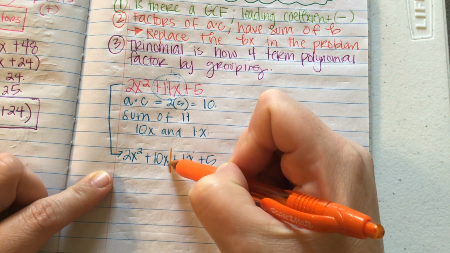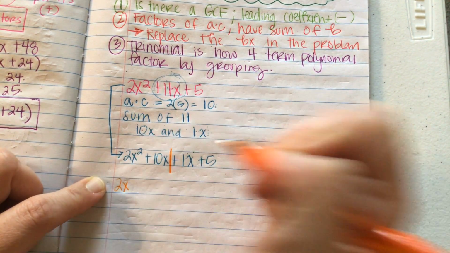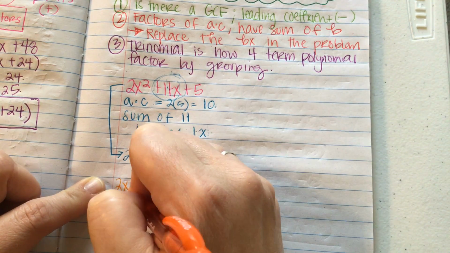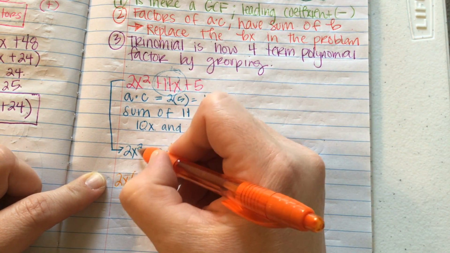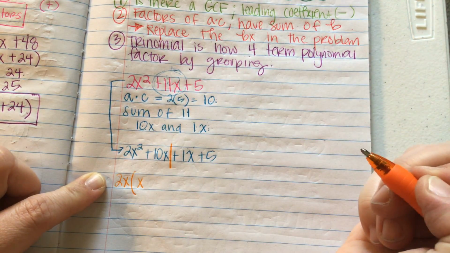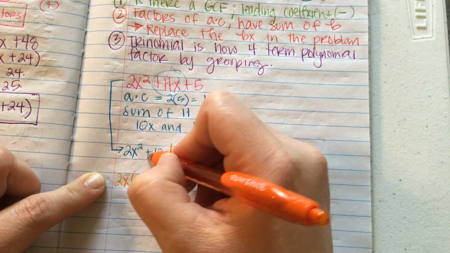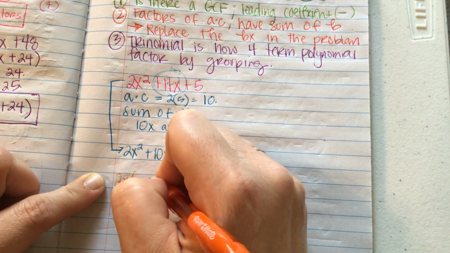I'm looking for the greatest common factor there, which is 2x. And I'm factoring that GCF out. What is remaining? 2x squared divided by 2x leaves me with just 1x behind. And positive 10x divided by 2x is positive 5.